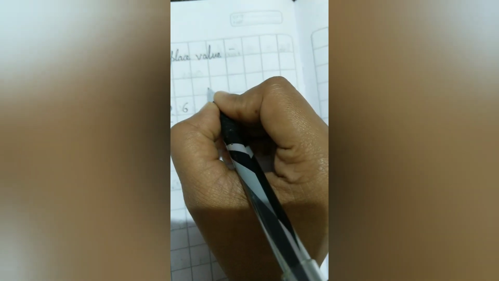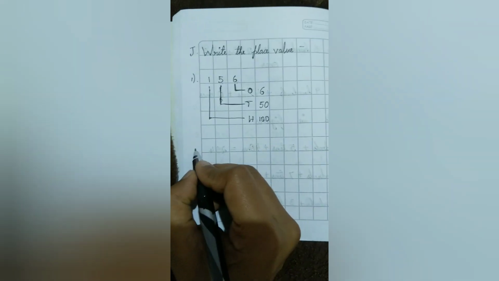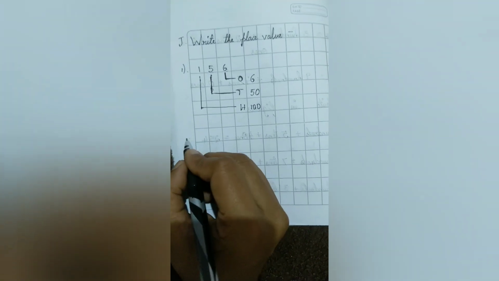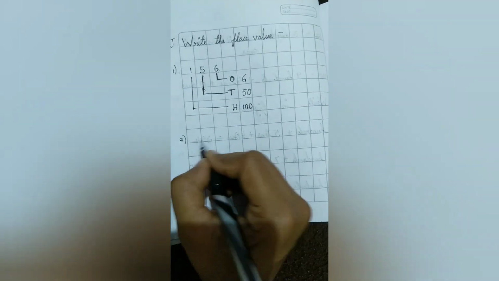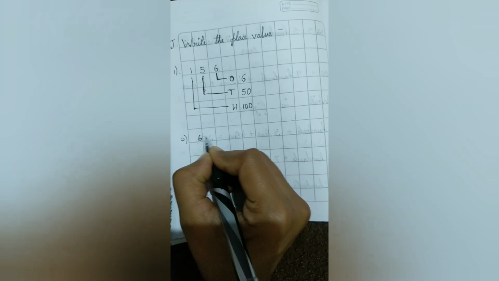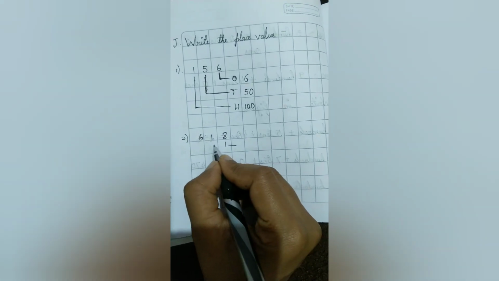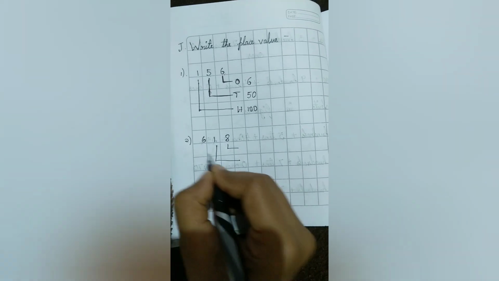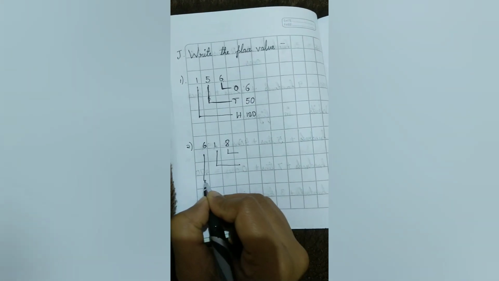So let's try one more sum. You can write it in the next box here, or if you don't feel comfortable, let's go for the next line. Leave one line, write number 2. And the question is 618. Now write the sleeping lines and standing lines neatly. Use your scale, children.